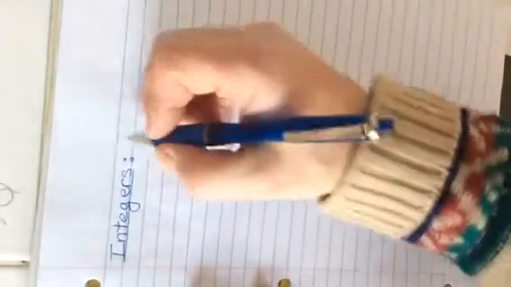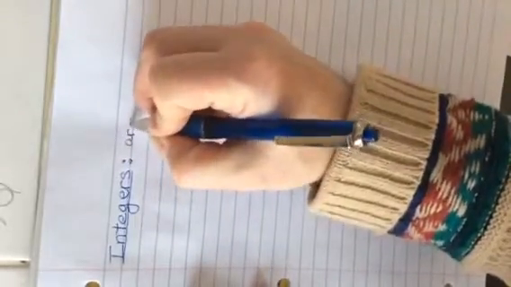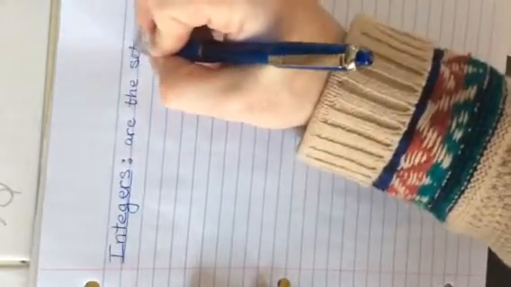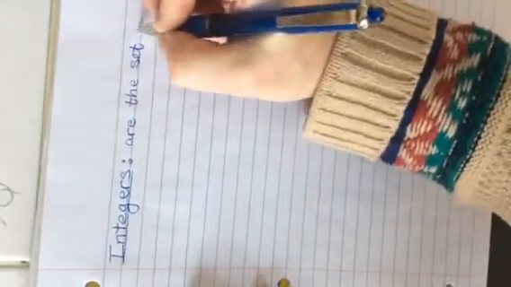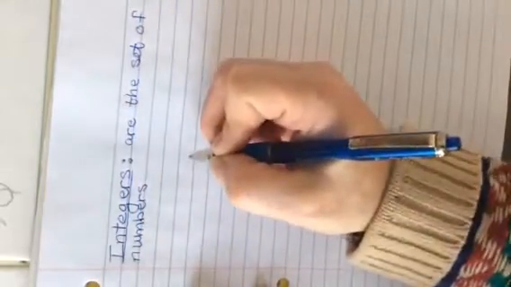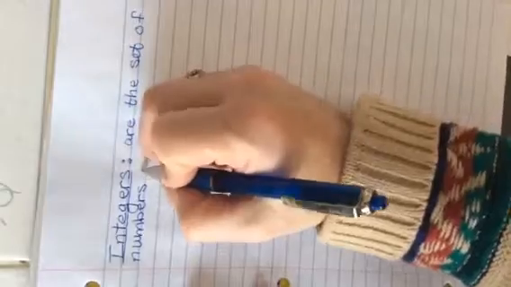Okay, integers are the set of whole numbers and their opposites.